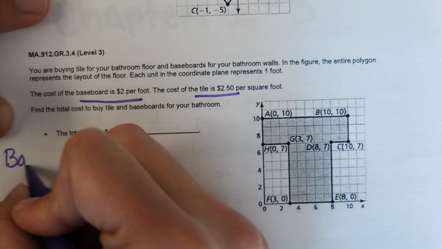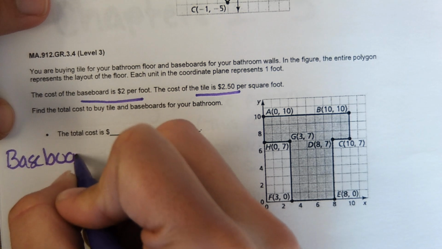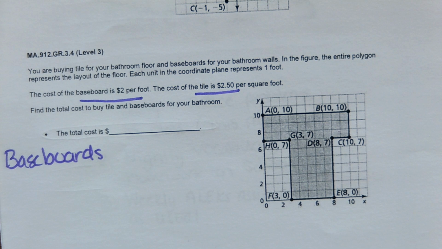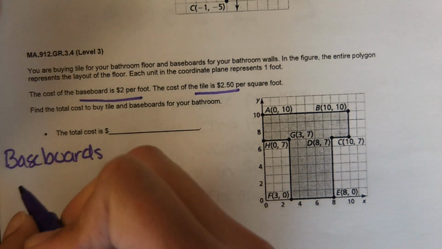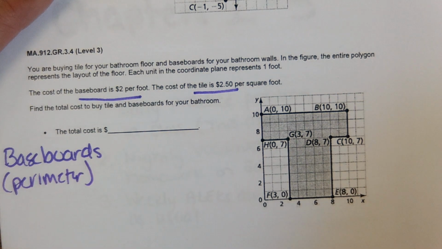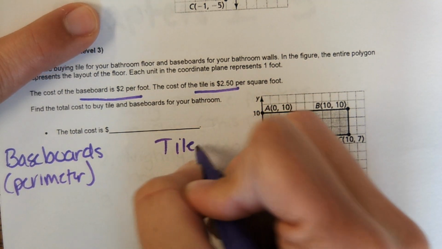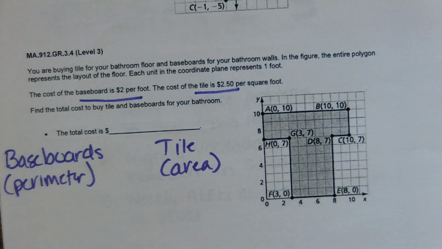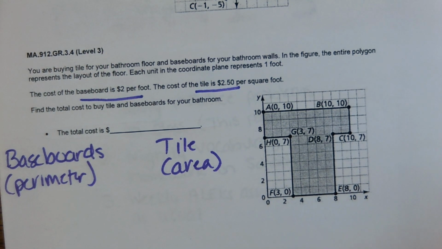Okay, well, baseboards. Does everybody know what a baseboard is? Baseboards are like the trim that is along the base of your floor. I don't know if you've ever noticed, but in your house you have this little trim thing that goes along the bottom of your walls. So the baseboards would be the perimeter of the room. And then the tile would be the area. We're gonna need to find both.